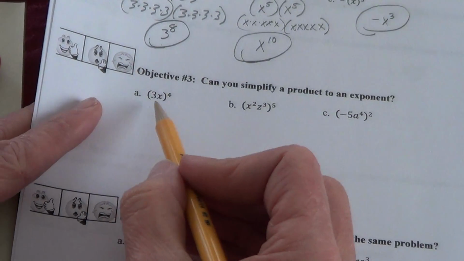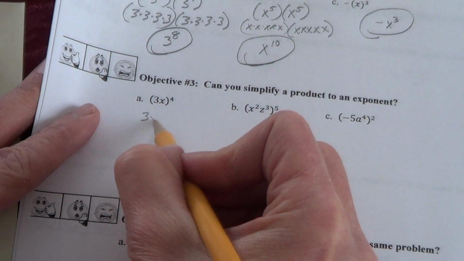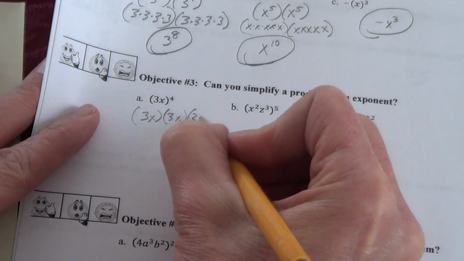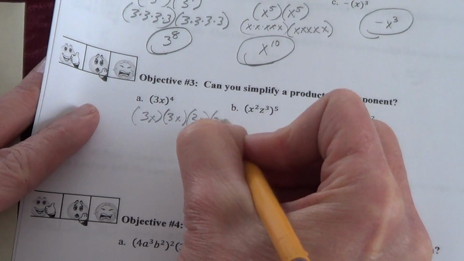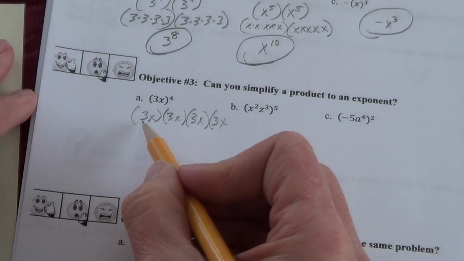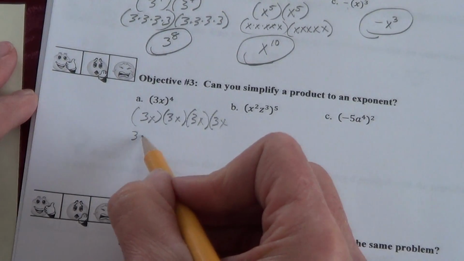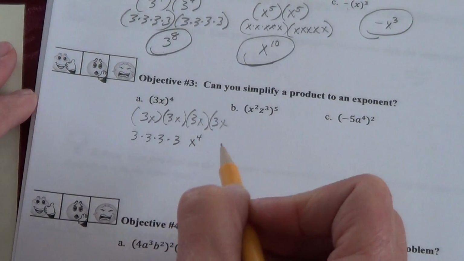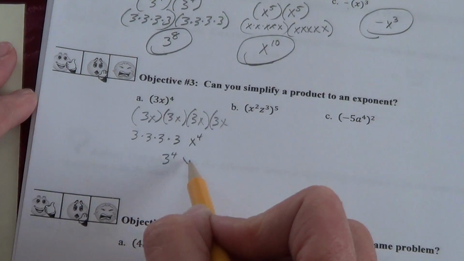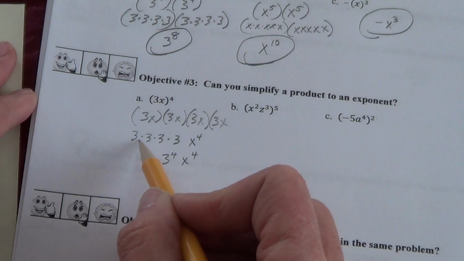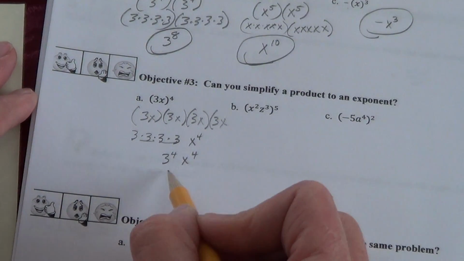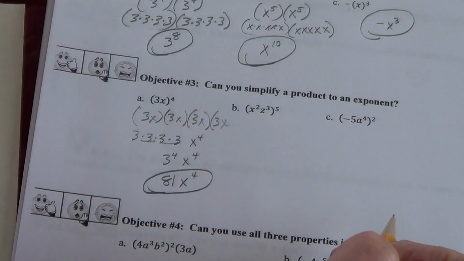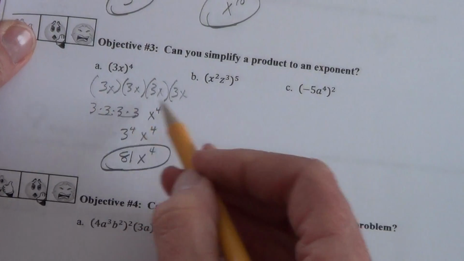Okay, here we have 3x raised to the 4th, so that means 3x times 3x times 3x times 3x. Using commutative property, we would rearrange 3 times 3 times 3 times 3 and x to the 4th. That does mean 3 to the 4th, x to the 4th. 3 times 3 is 9. 3 times 3 is 9. 9 times 9 is 81. x to the 4th.